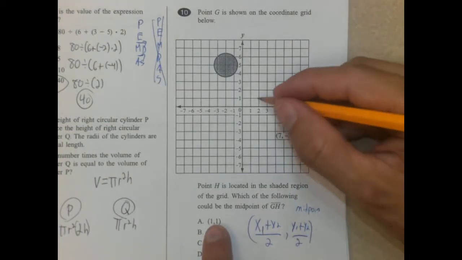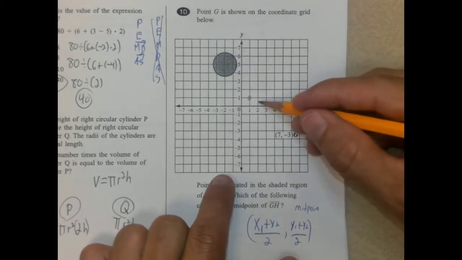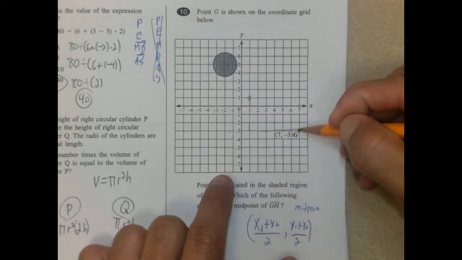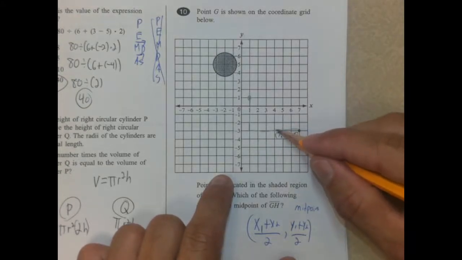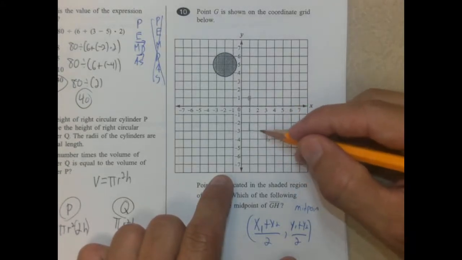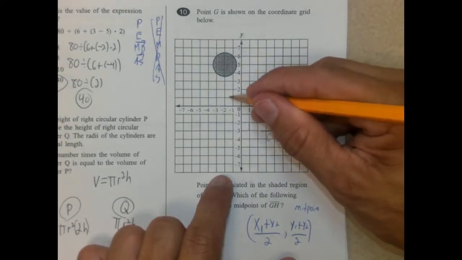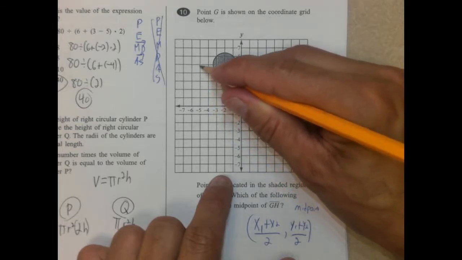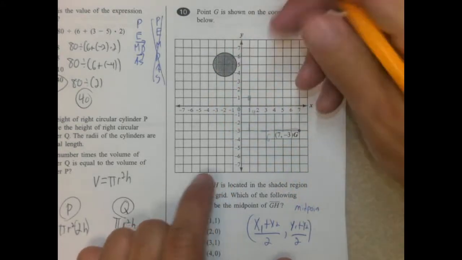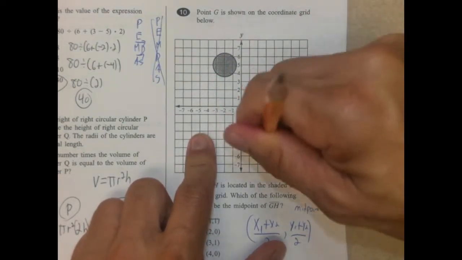So 1, 1 is right here, right? So how far did that take us? We went 1, 2, 3, 4, 5, 6 across, and 1, 2, 3, 4 up. Let's go 6 across, and then 4 up. Nope. So that doesn't work. So A's out. Let's try another one.